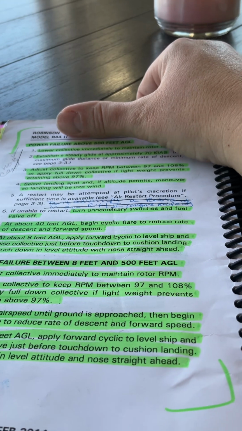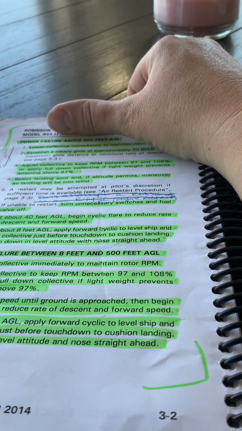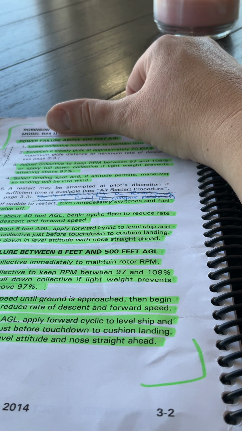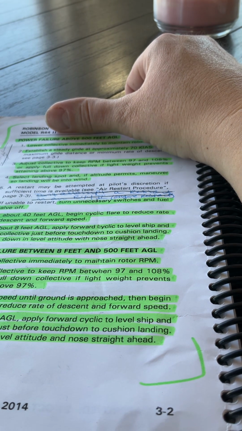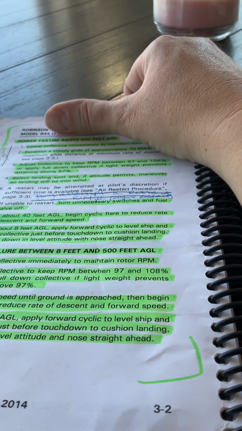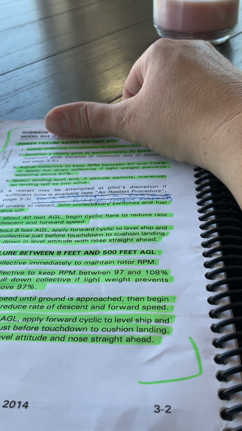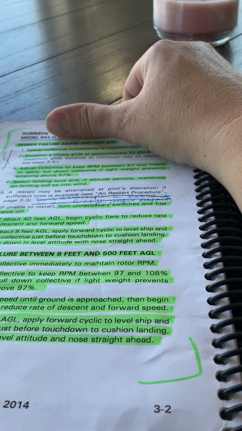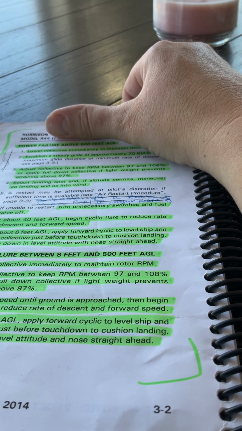At about 40 feet AGL, begin cyclic flare to reduce rate of descent and forward airspeed. At about 8 feet AGL, apply forward cyclic to level ship and raise collective just before touchdown to cushion landing. Touchdown in a level attitude with nose straight ahead.